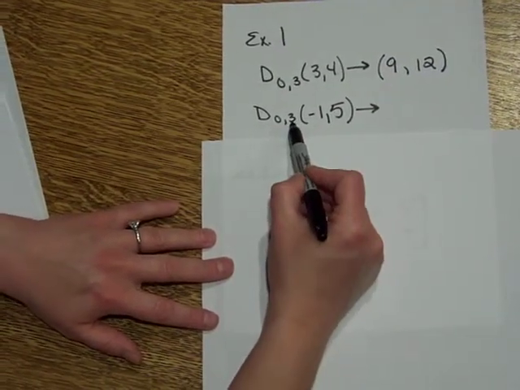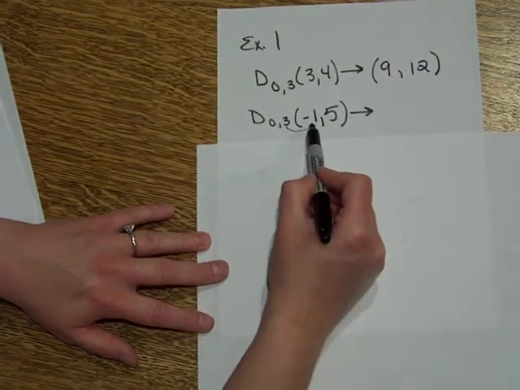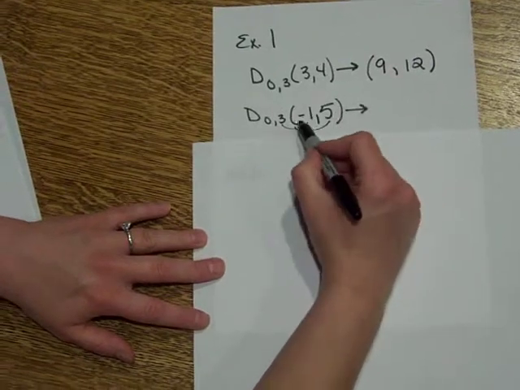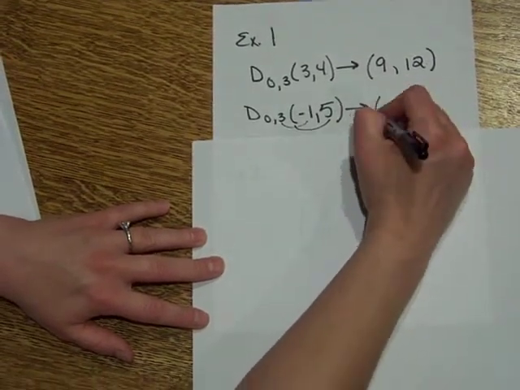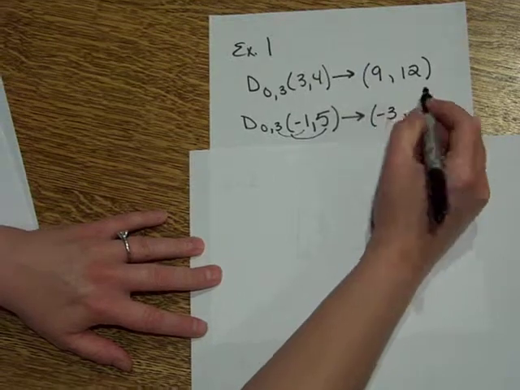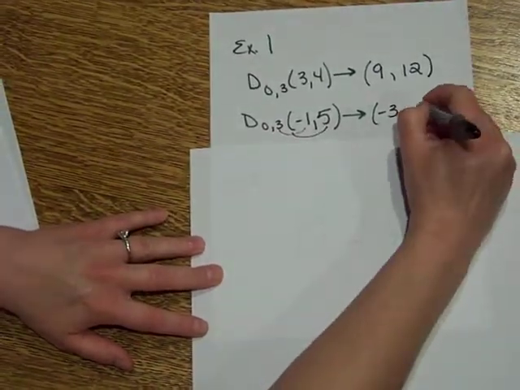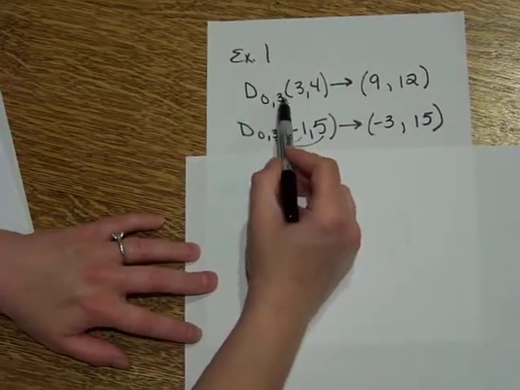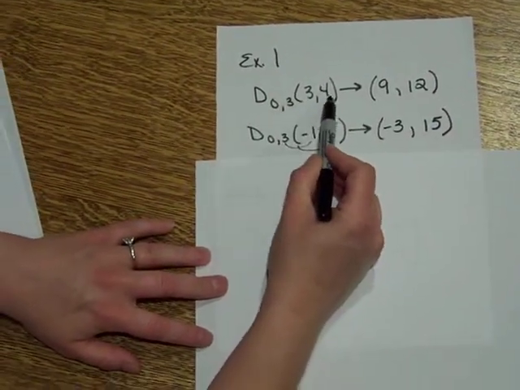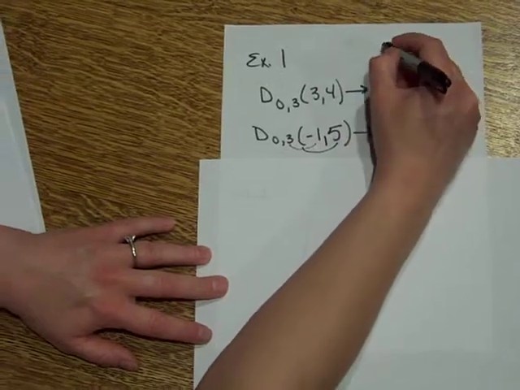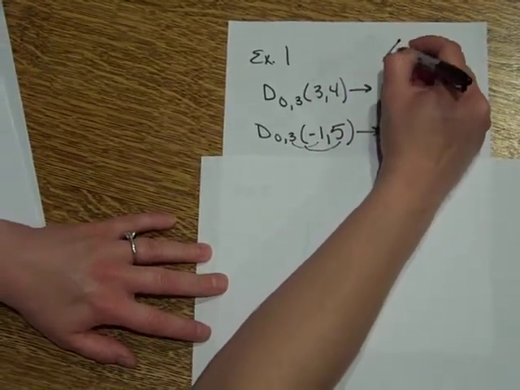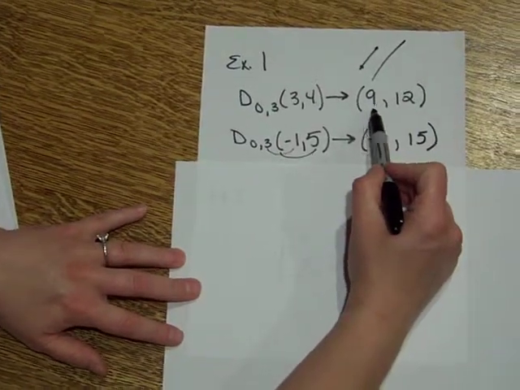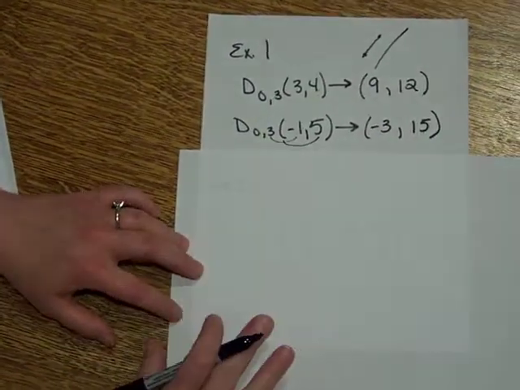Again, I'm simply going to take my dilation factor and multiply it to every term here, to my x and my y. 3 times -1 is -3. 3 times 5 is 15. It's very simple when we're using a dilation factor on a simple point here. And again, this was representing a line segment that we were dilating. And we get the points (9, 12) and (-3, 15).